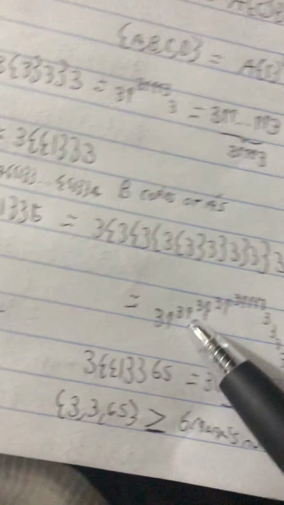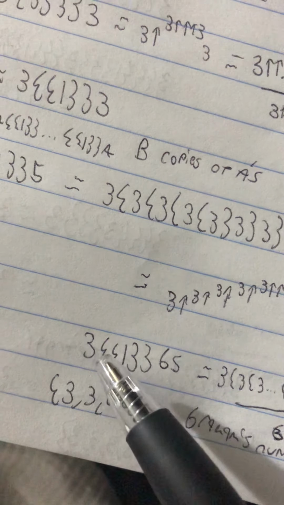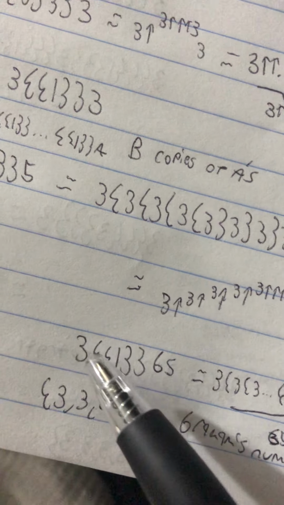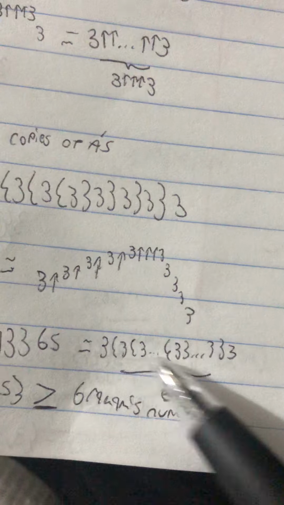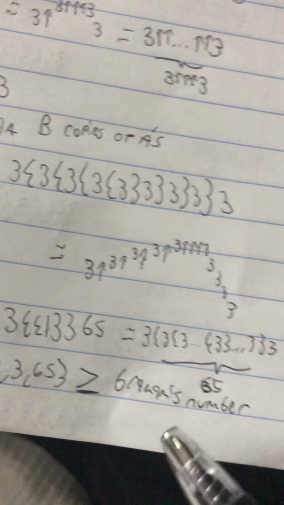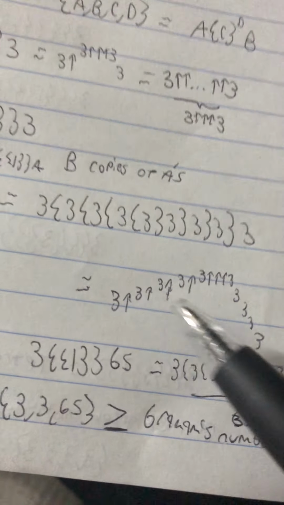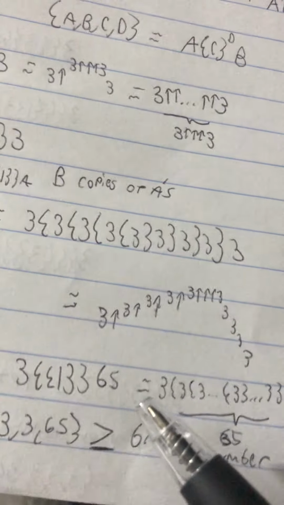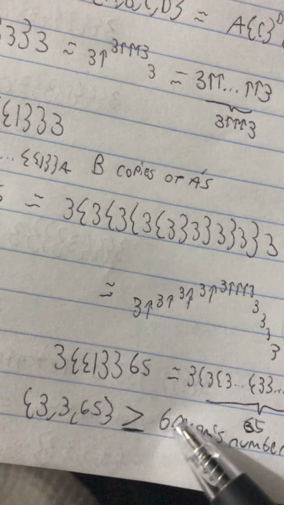So of course this is 3 curly bracket 1 curly bracket 65. This number has 65 levels here. So this number is bigger than or equal to Graham's number. At least there are 64 layers, so this number is probably almost comparable to Graham's number.